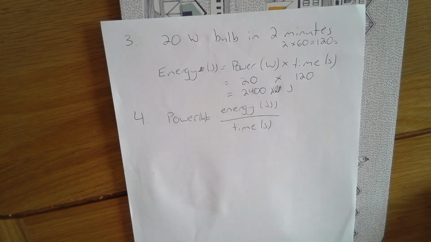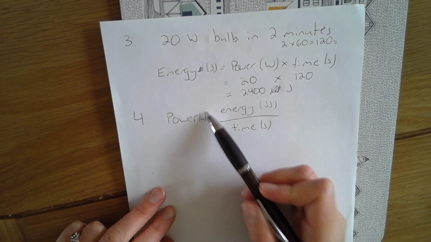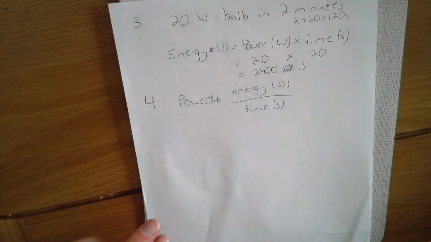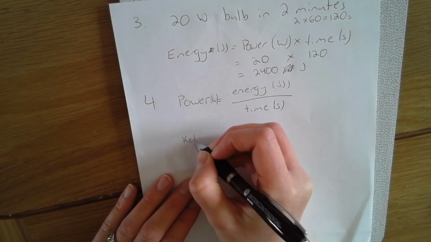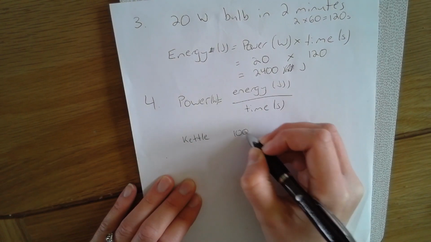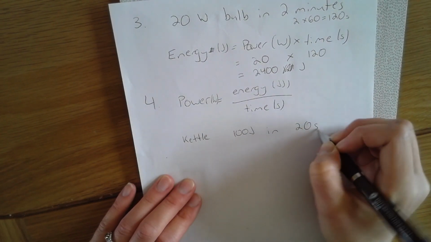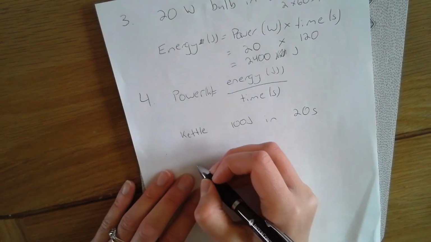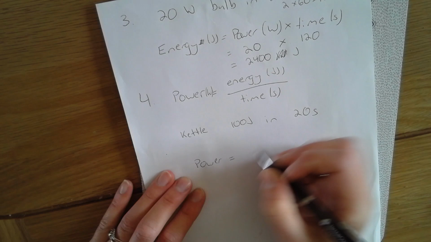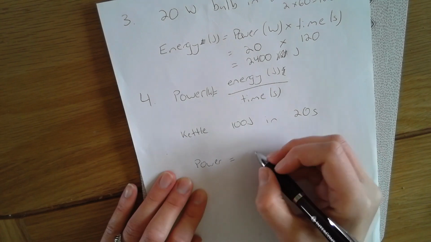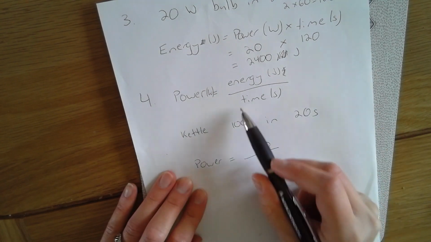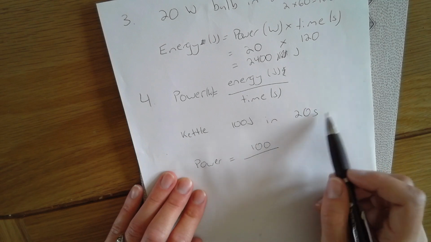Question 4 is similar, however, it's asking you to work out power instead of energy. So, for example, I'll go through the first one of those for you. So the first one says calculate the power of a kettle that uses 100 joules in 20 seconds. So first thing, I'm going to write power equals my energy in joules, and I have energy in joules here, so I'd write 100 divided by time in seconds, and this one gives me time in seconds, so it's slightly easier.